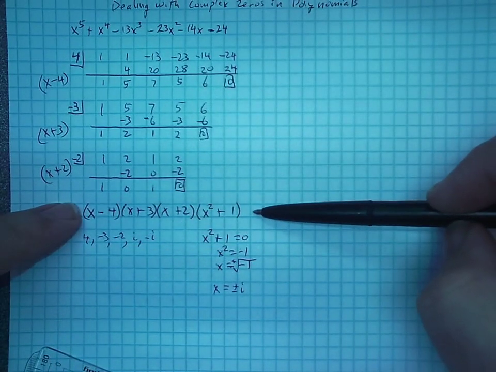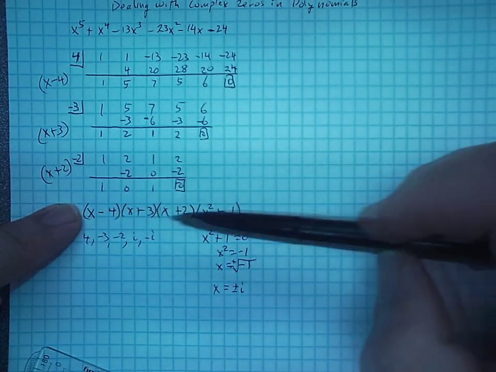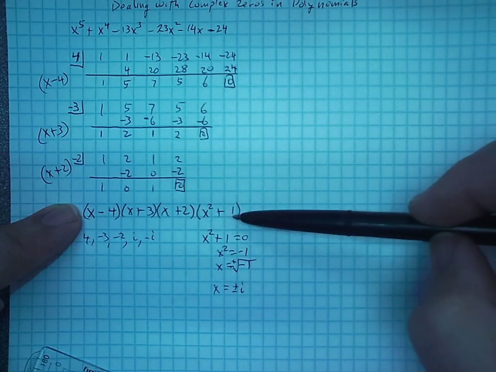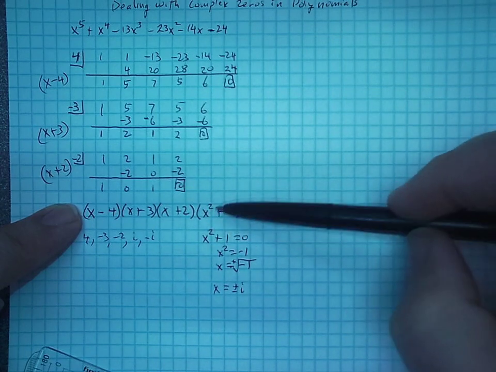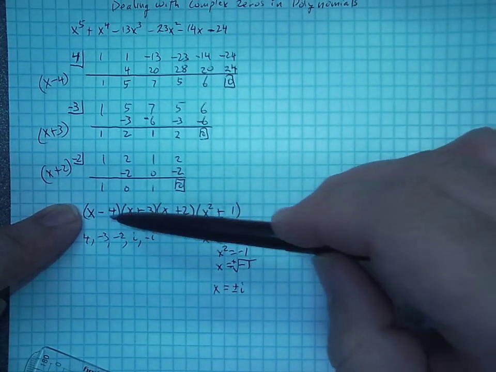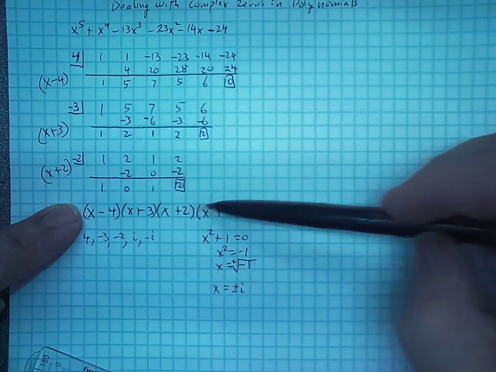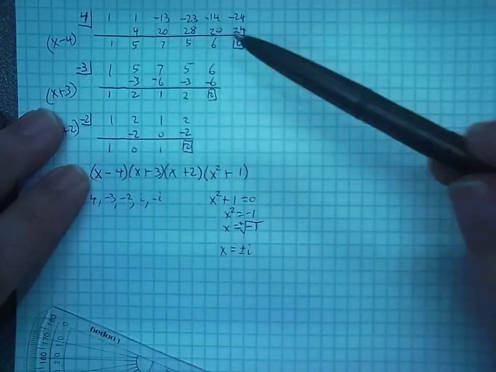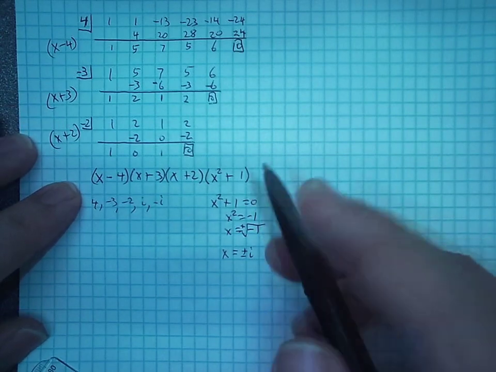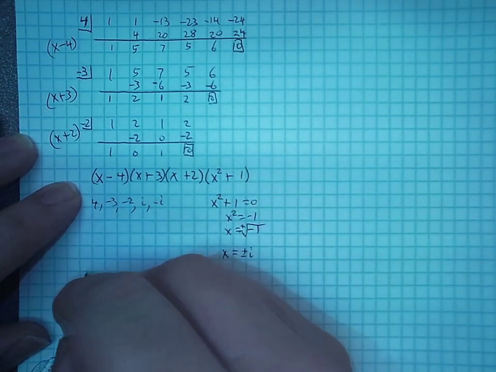This right here, we call factored to linear factors and irreducible quadratics, because you cannot reduce this quadratic. You cannot factor this quadratic over the real numbers, so it's called an irreducible quadratic. So this is all linear factors and irreducible quadratics. If you need a complete linear factorization, you have to use imaginary numbers as well.